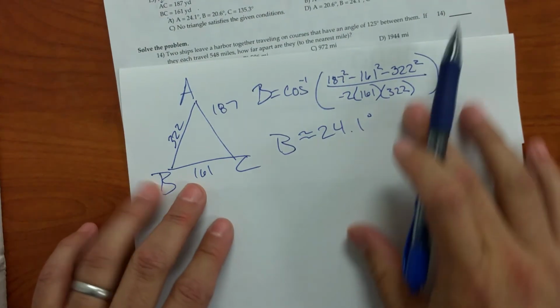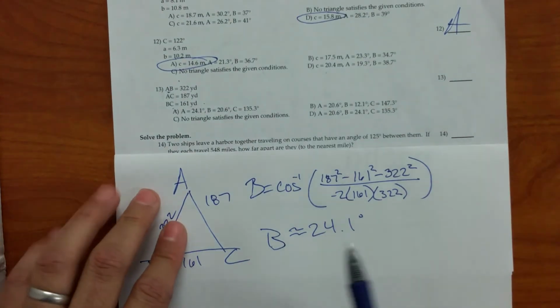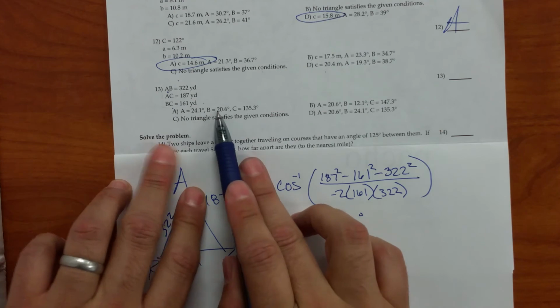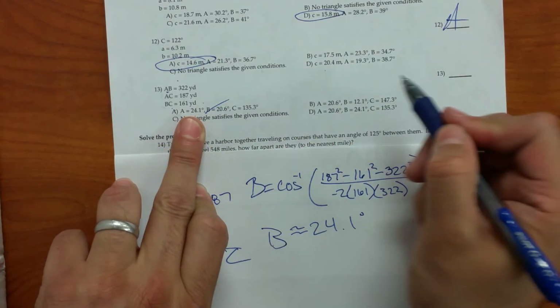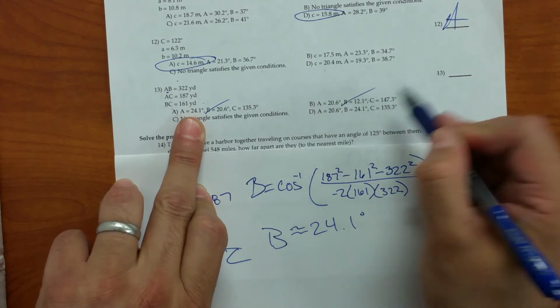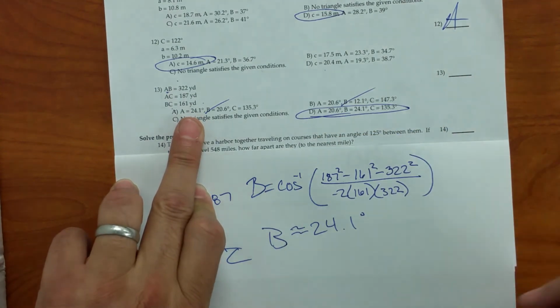Now let's take a look at my multiple choices again. If it's 24.1, so B, no. Get rid of that one. Get rid of that one. So that means that my answer has to be D, because there's no other possibilities here.